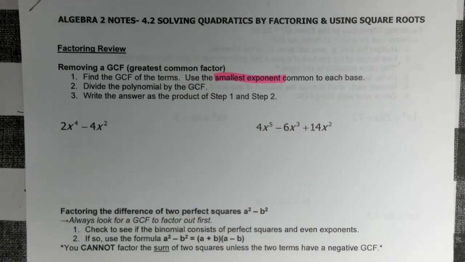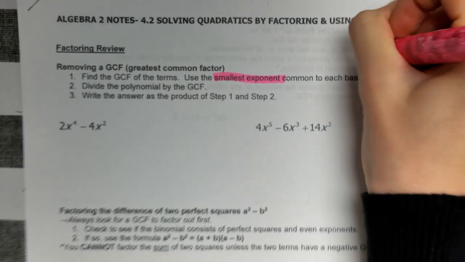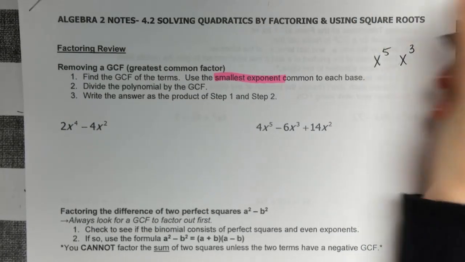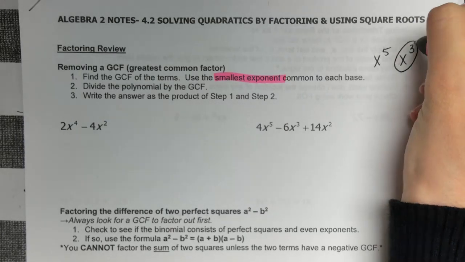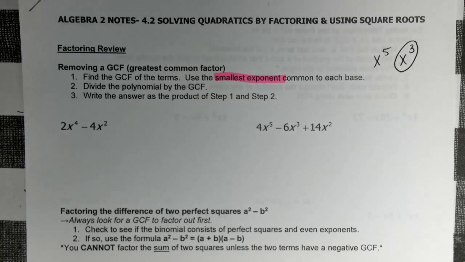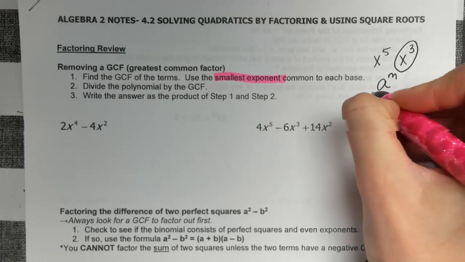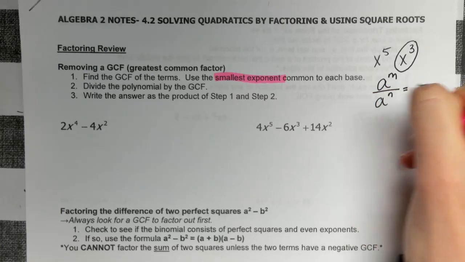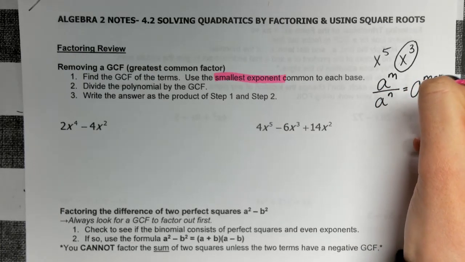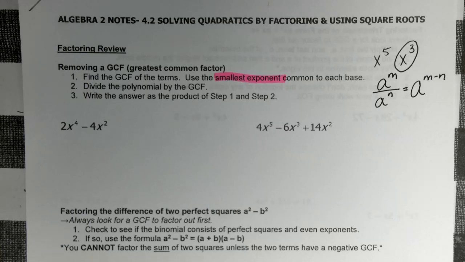variables. So if I had x to the 5th and x to the 3rd, I would be choosing x to the 3rd because, again, of what I just said, a GCF is whenever you divide everything by the same. So you want to divide and factor out the smallest exponent, okay? Because one of your rules is if you have, with variables, if you have a to the m over a to the n power, you subtract m minus n. So that's just a formula, okay?